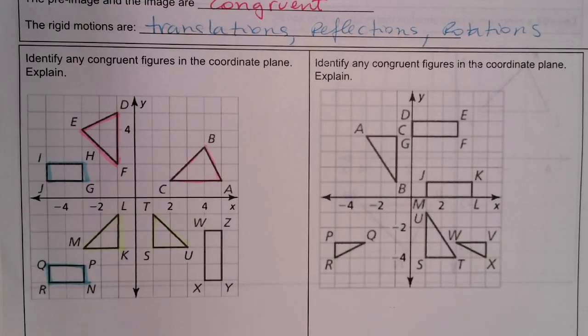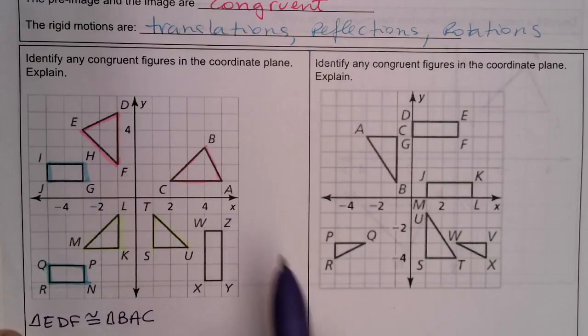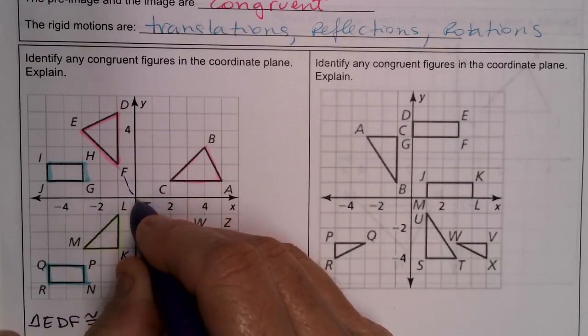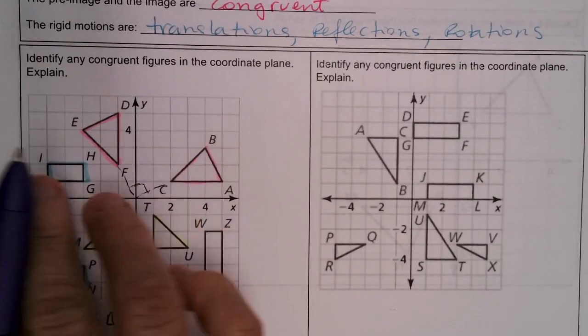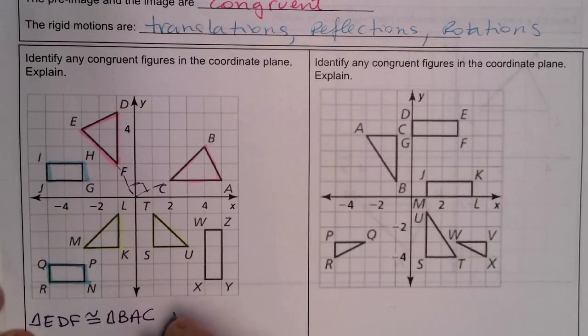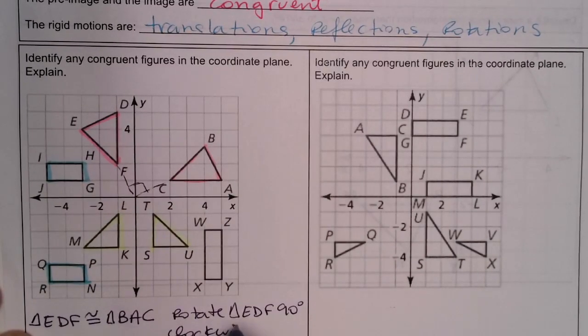I can say that triangle EDF is congruent to triangle BAC. Because look, if you draw the line right here and right here, I can see that this was a rotation of 90 degrees. So rotate triangle EDF 90 degrees, and we're going clockwise. Okay, so now we've shown that they are congruent.